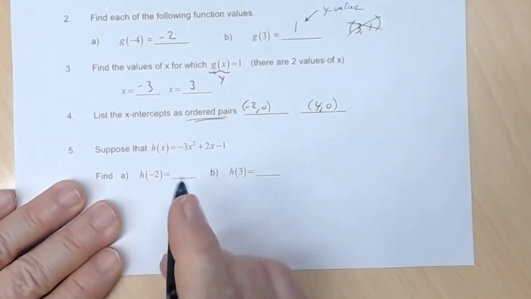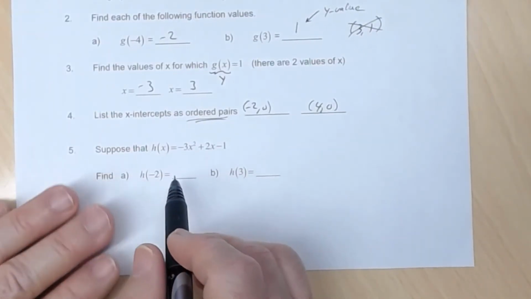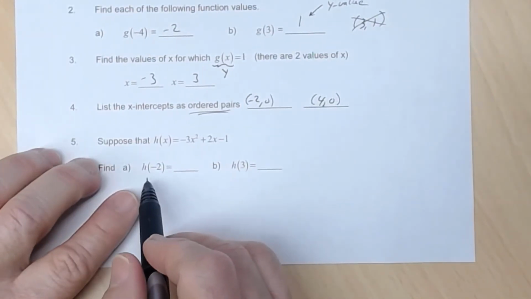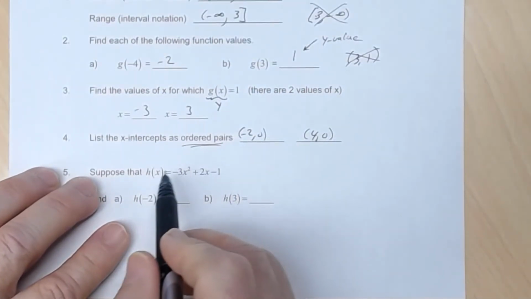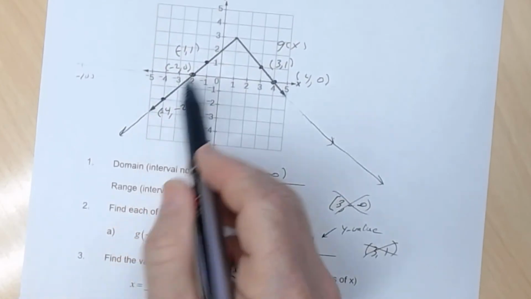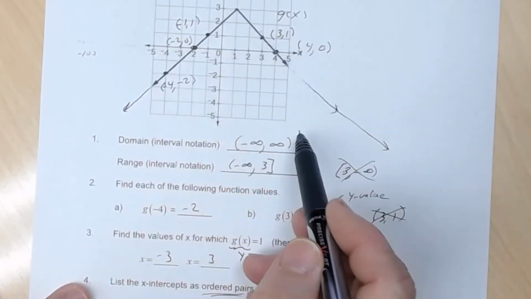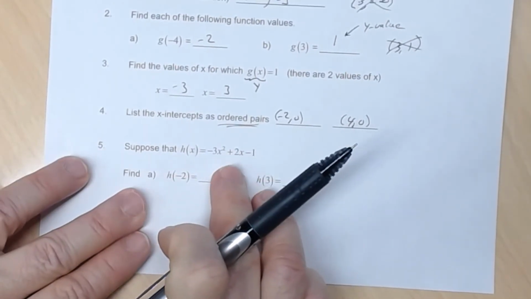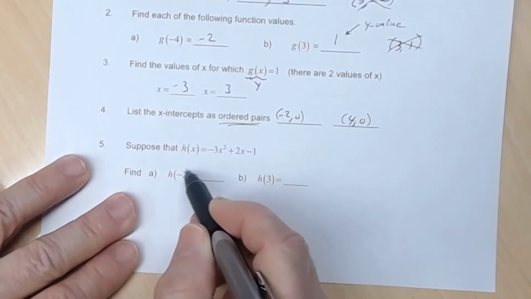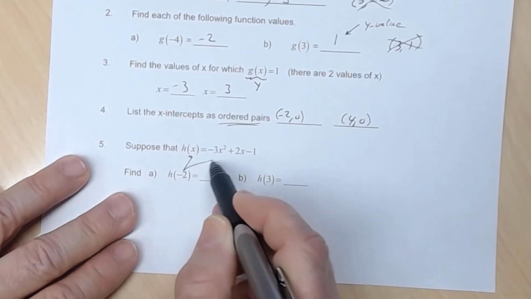All right, so number 5, you're given this function h of x, and you want to find h of -2. So remember, this time you're given the equation. Here you're given the graph. So you answer these questions based on the graph. Here, you want to find this function value given the equation. So basically all you do is where we see the variable x, you're going to substitute -2.